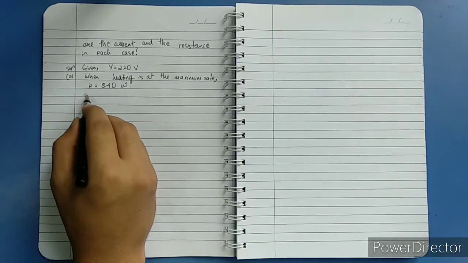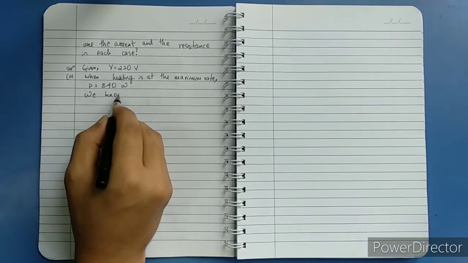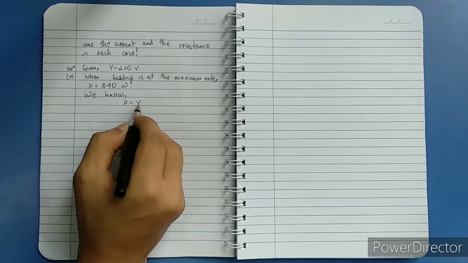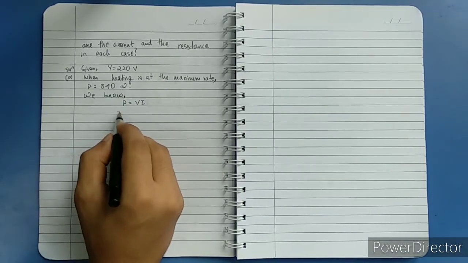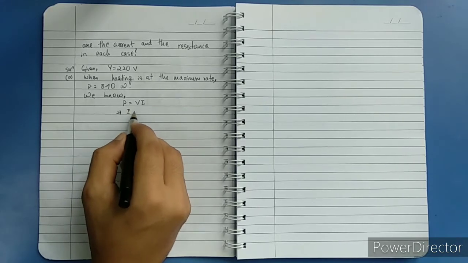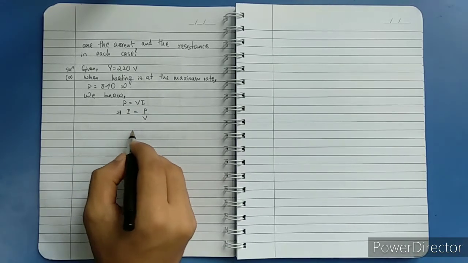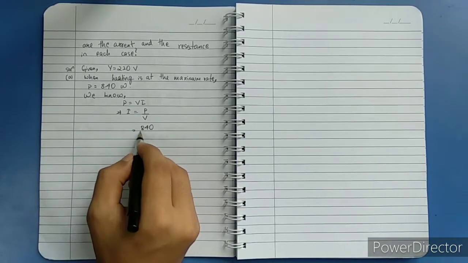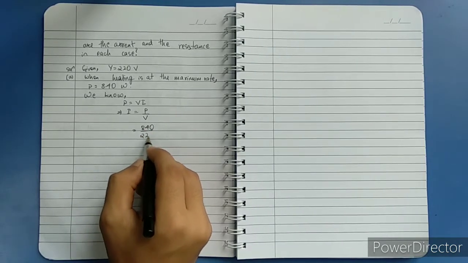So we know P equals VI. We need to find current, so we'll use this formula. So I equals P by V. Power is 840, we have 220.